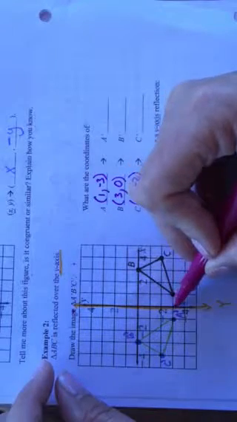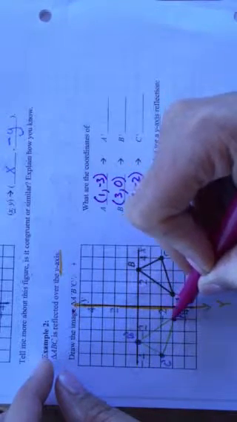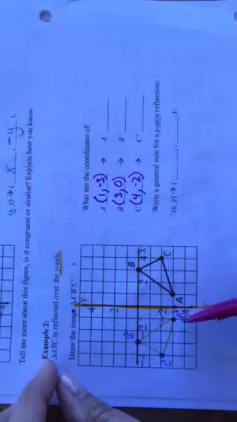So A prime is 1 space away from the y-axis, so it's 1 space to the other side. And I label it A prime. B is 1, 2, 3 spaces away, and then I go 1, 2, 3 beyond, and C is 1, 2, 3, 4, and 1, 2, 3, 4 past that line of reflection. Label your points primes, and then I connected to make my same shape. And I can see that I'm probably correct because it just looks right. It looks like this is a reflection line, and this shape is the same. It's just flipped over.